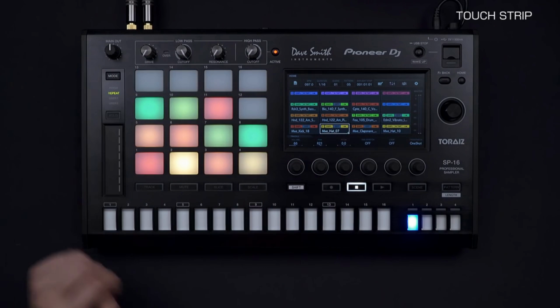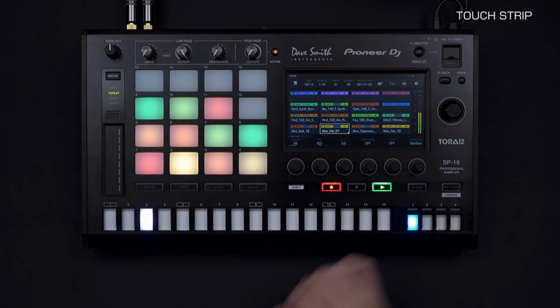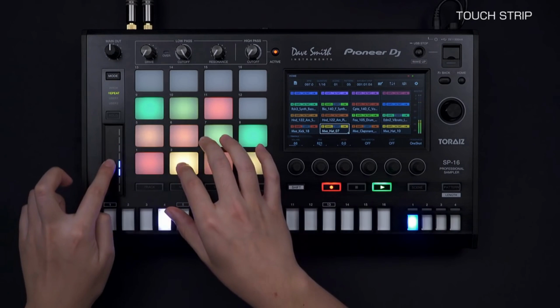Repeat simply retriggers the pad that is being pressed down. Combine this with aftertouch to create a drum roll on the fly.